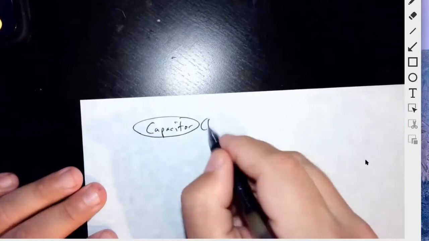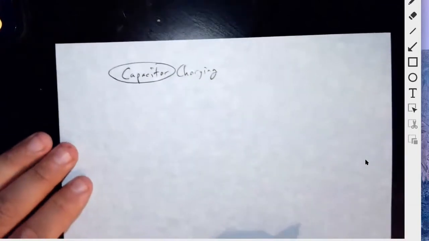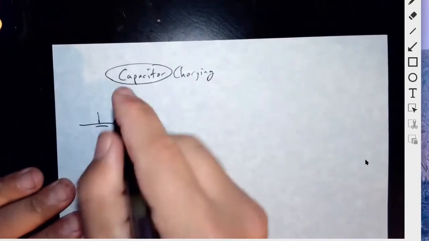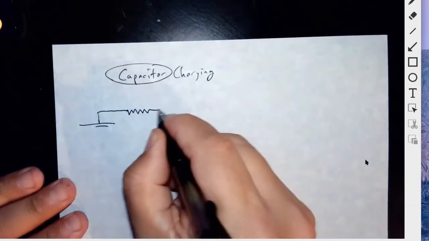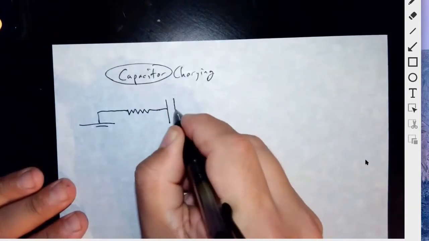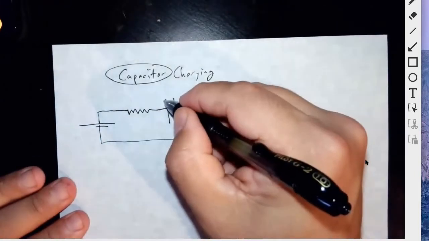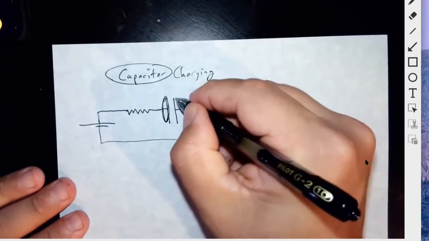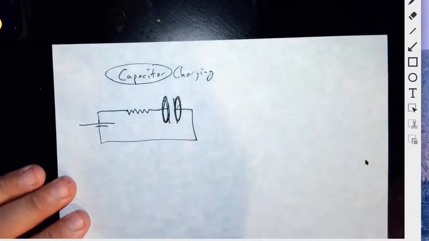Capacitor charging, let's say. You could be charging or discharging. Imagine you have an RC circuit, back to RC circuits, right? You have RC. Imagine these are circular plates like this, or it could be square shaped, it doesn't really matter.